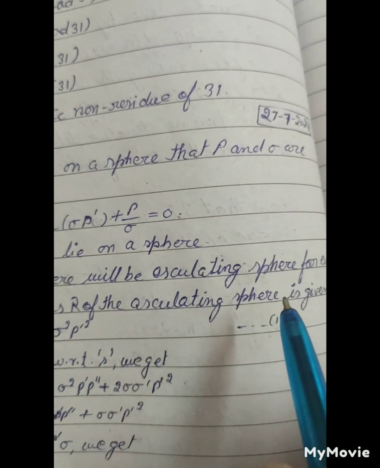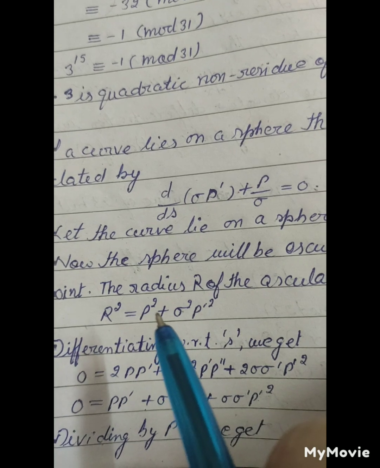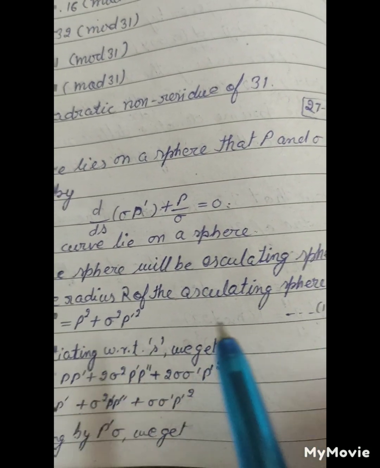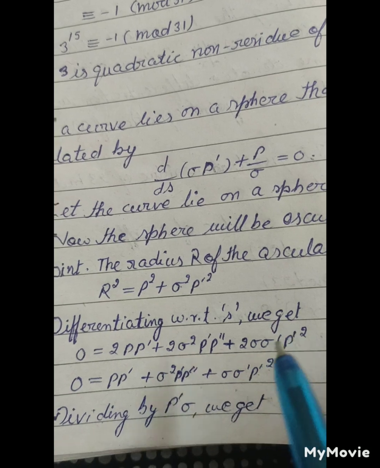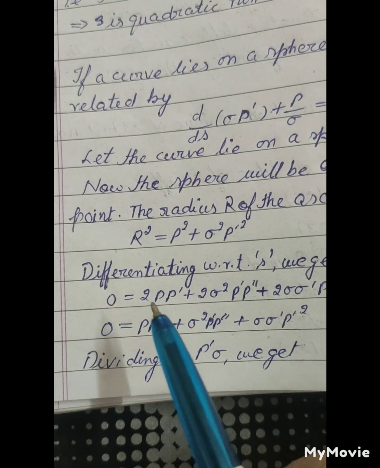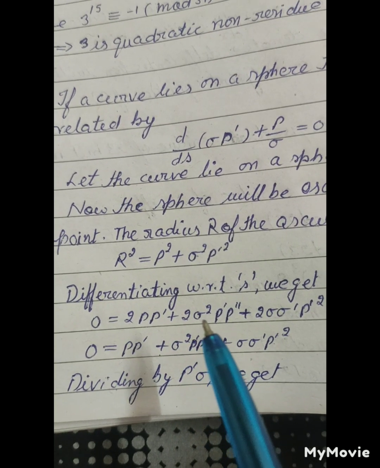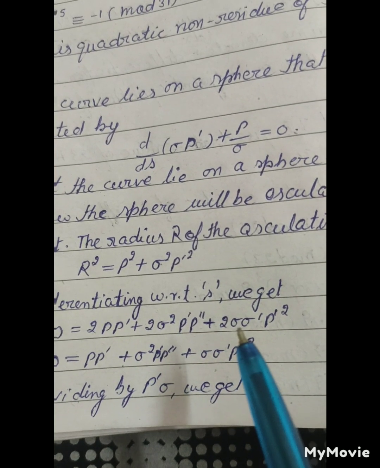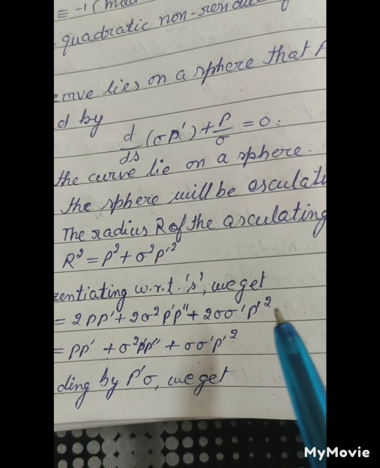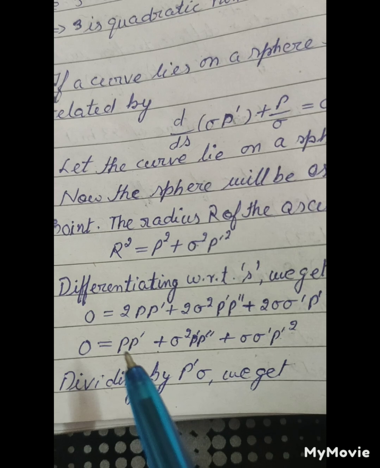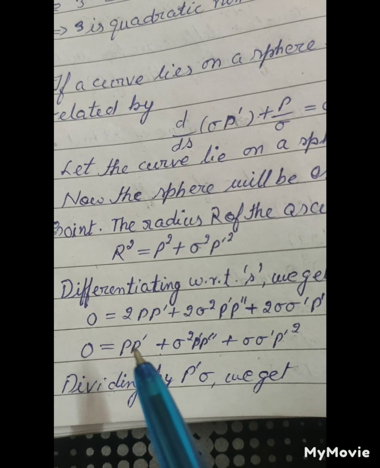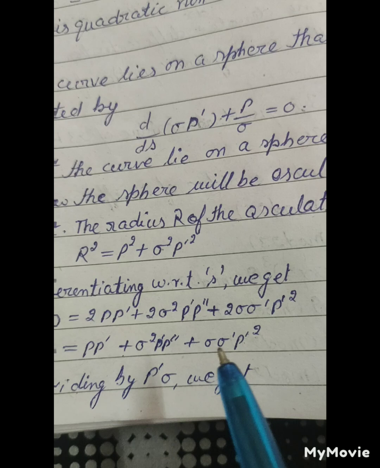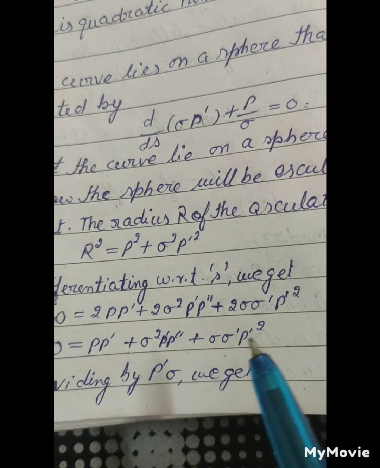The radius r of an osculating sphere is given by r squared equals rho squared plus sigma squared rho' squared equals... Differentiating with respect to s, we get 0 equals 2 rho rho' plus 2 sigma squared rho' rho'' plus 2 sigma sigma' rho' squared equals 0. So 0 equals rho rho' plus sigma squared rho' rho'' plus sigma sigma' rho'^2.